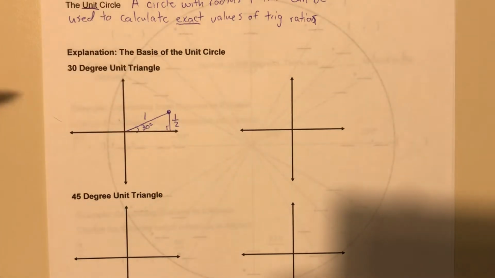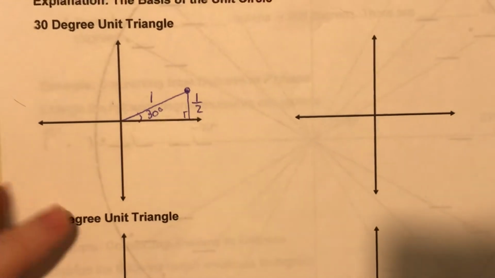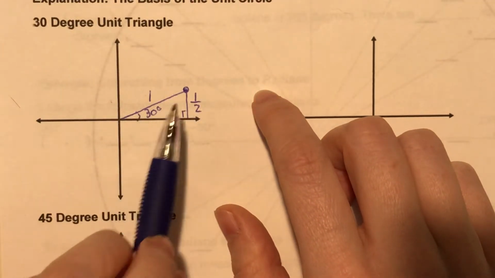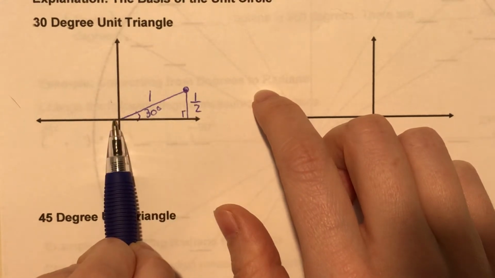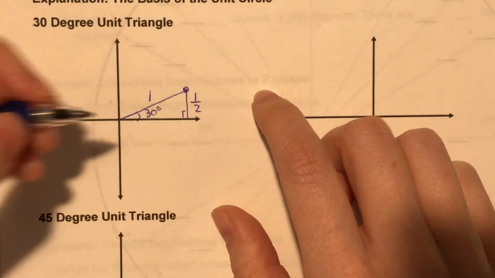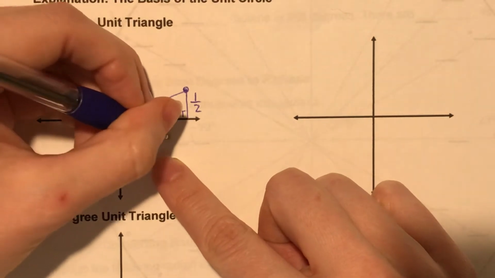And I'm going to use all fractions and no decimals this section. So 1/2. And we know, because of 30, 60, 90 triangles, that if the short leg is x, the long leg is x root 3. If the short leg is 1/2, the long leg is 1/2 root 3. I'm going to call that root 3 over 2.